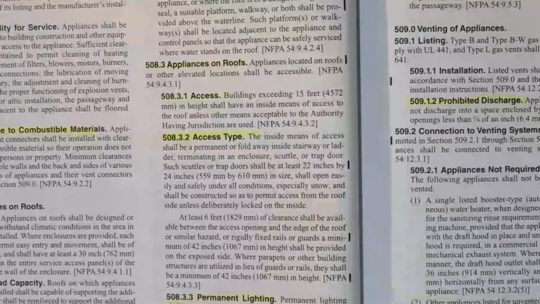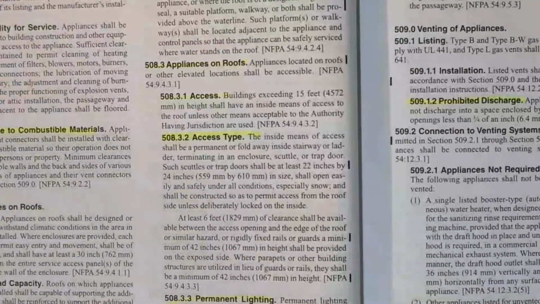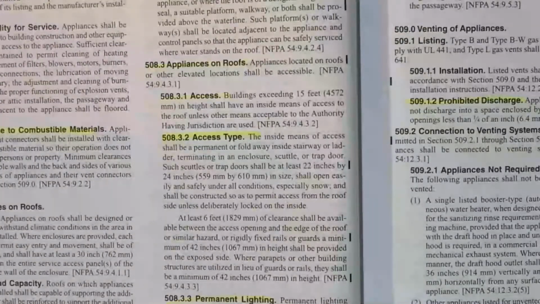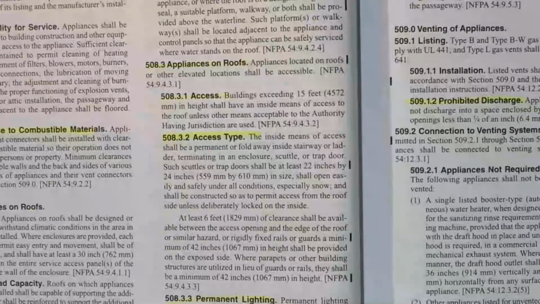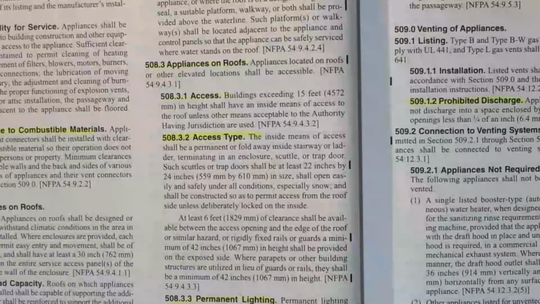The appliances located on the roofs shall be accessible. Buildings exceeding 15 feet in height shall have an inside means of access to the roof unless other means acceptable to the authority are used. The access type.